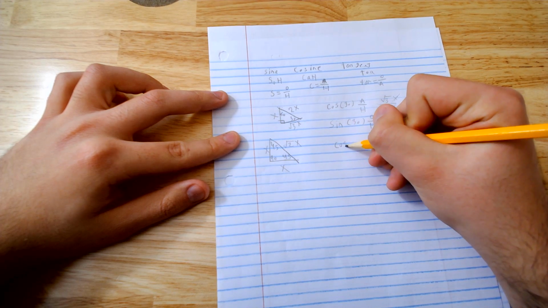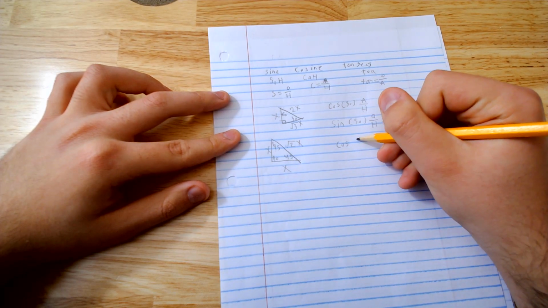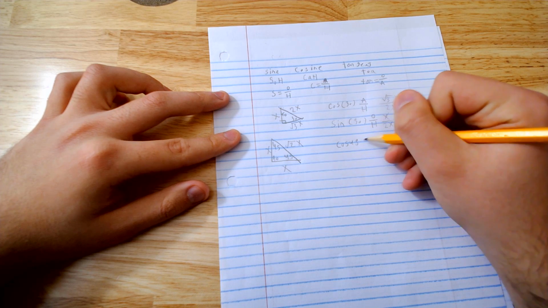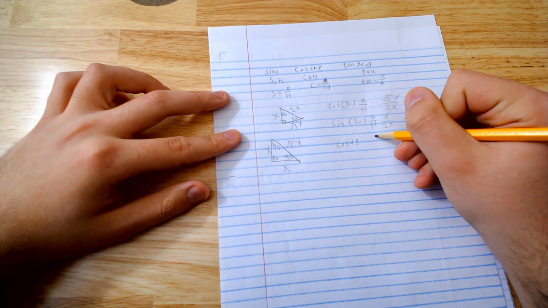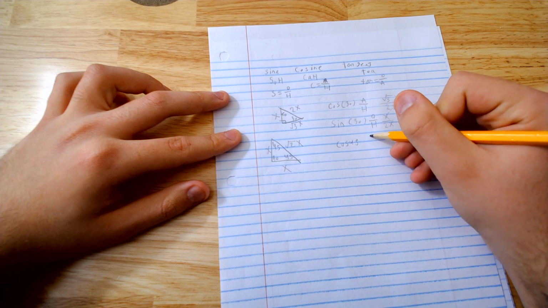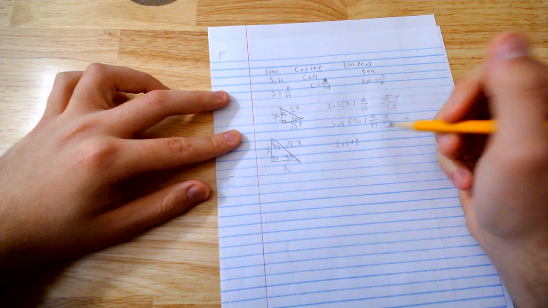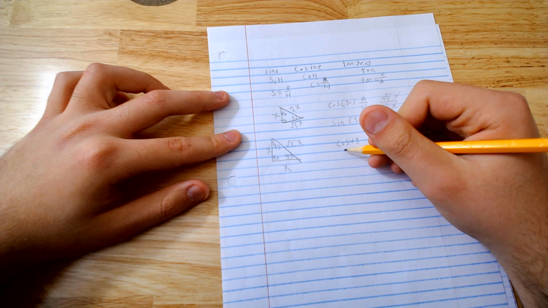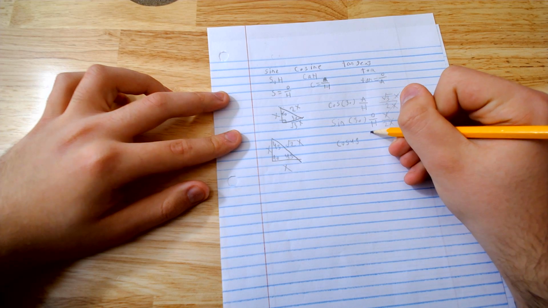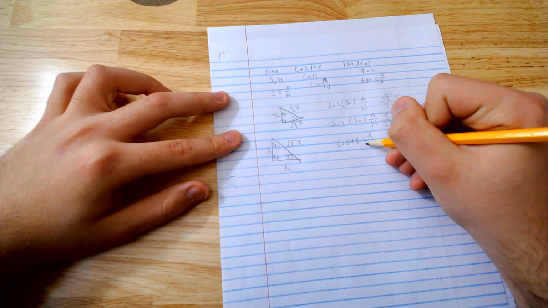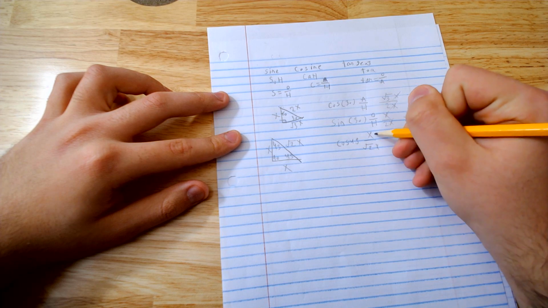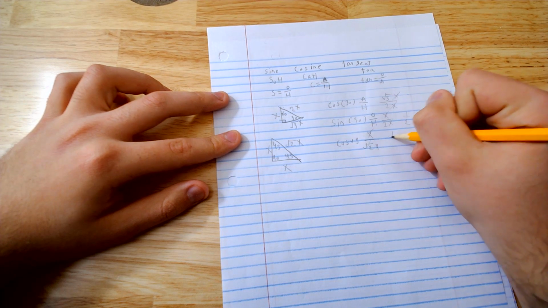So cosine of 45 would be adjacent over hypotenuse, let's say this one. So adjacent, x over root 2x. The x's go out, so that's just 1 over root 2.